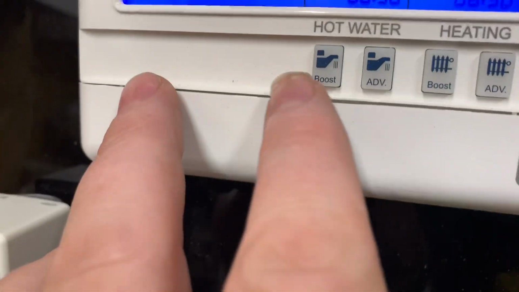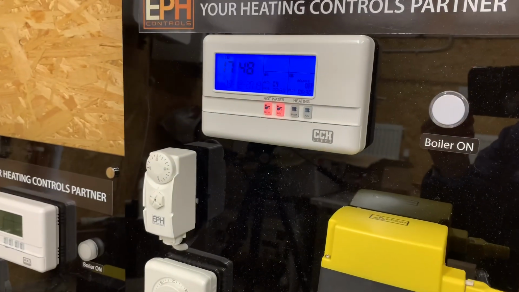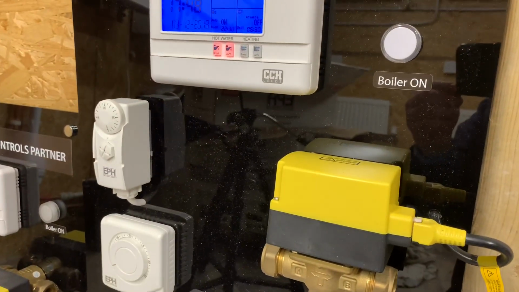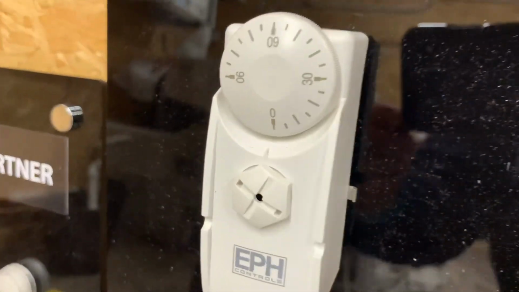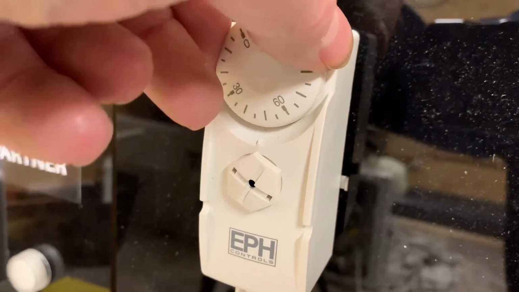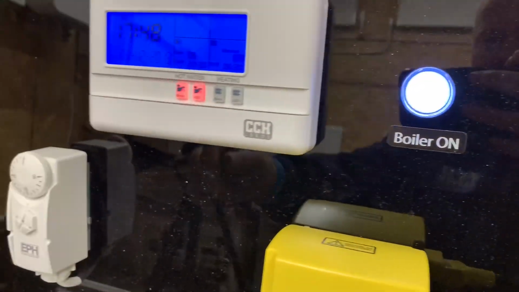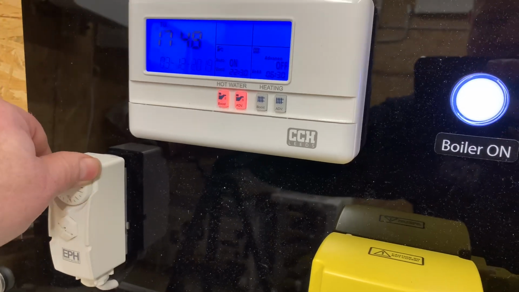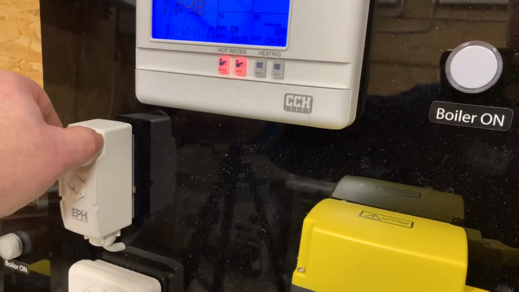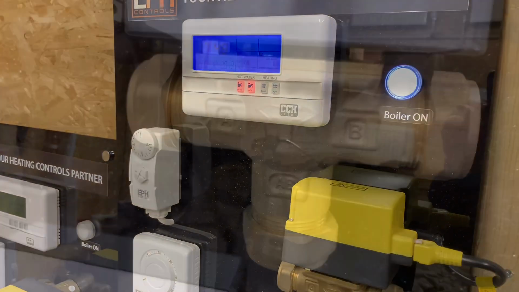So what happens if we put boost on? Now we're asking the hot water to get hot, and at the moment it's not working. So we need to have a look at the cylinder thermostat. If we turn the cylinder thermostat up so it's calling for heat, then we can now see the boiler has come on. I'll just do that again, turn it back off. So that temperature has been turned down. If we turn the temperature up, that's now asking the boiler to come on.